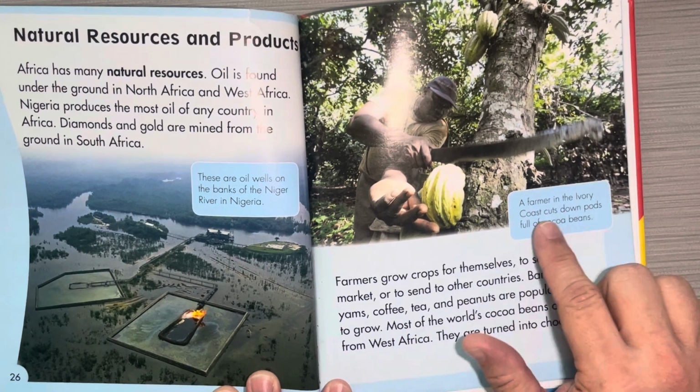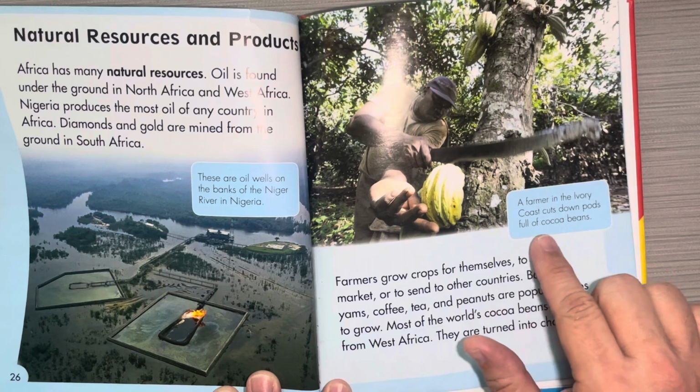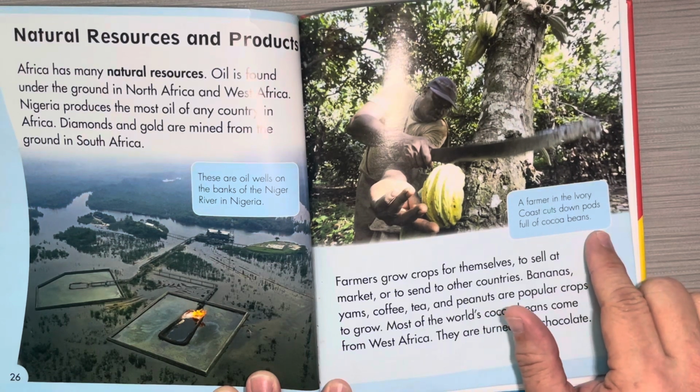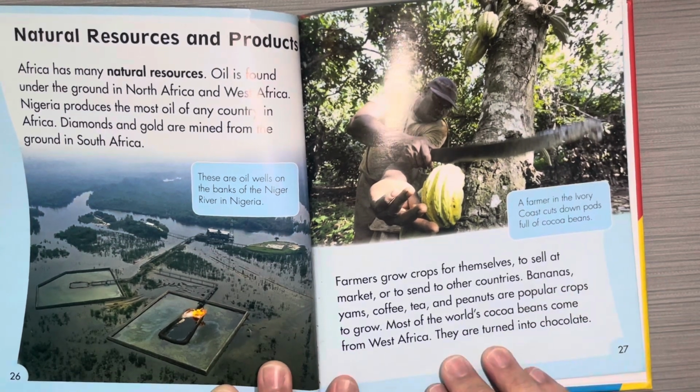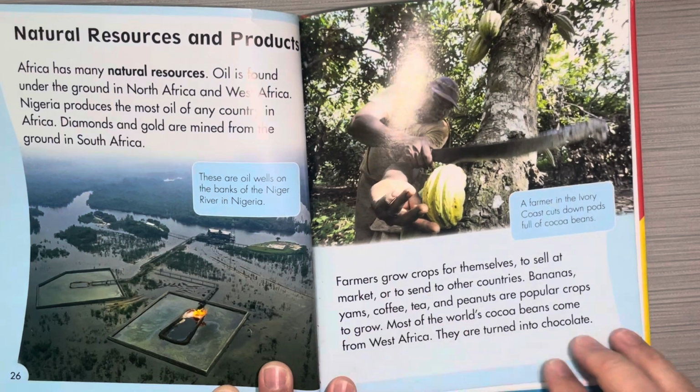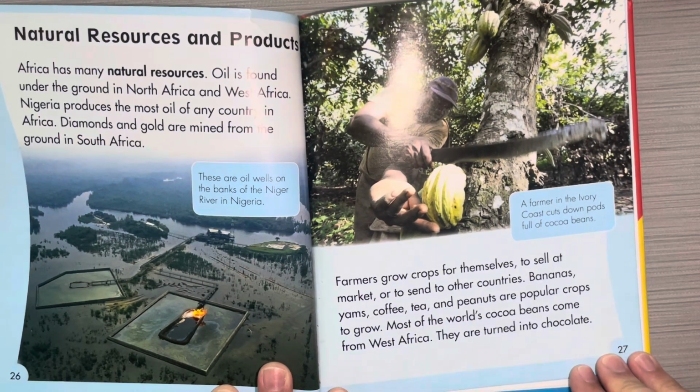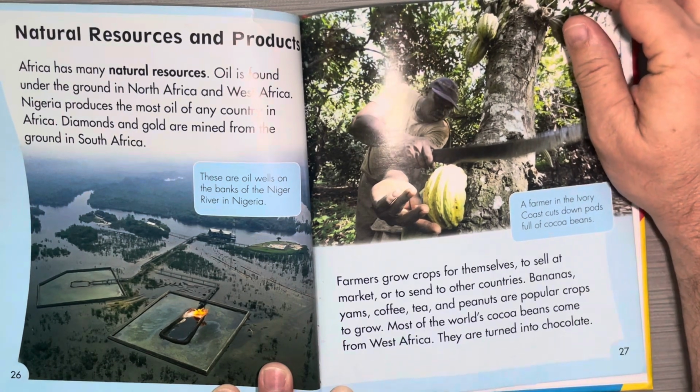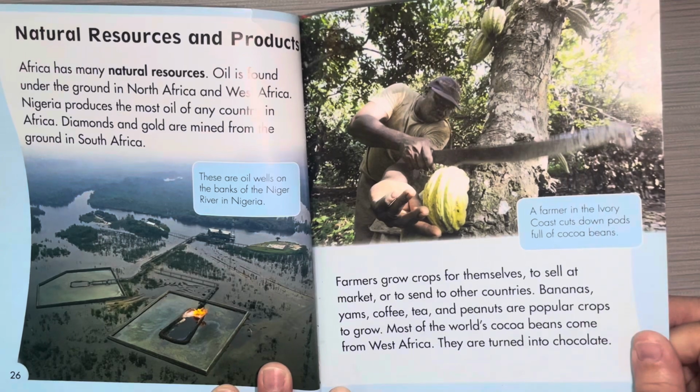A farmer in the Ivory Coast cuts down pods full of cocoa beans. Farmers grow crops for themselves, to sell at market, or to send to other countries. Bananas, yams, coffee, tea, and peanuts are popular crops to grow. Most of the world's cocoa beans come from West Africa. They are turned into chocolate. Cocoa.